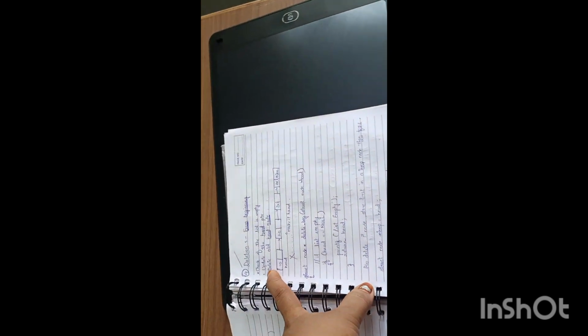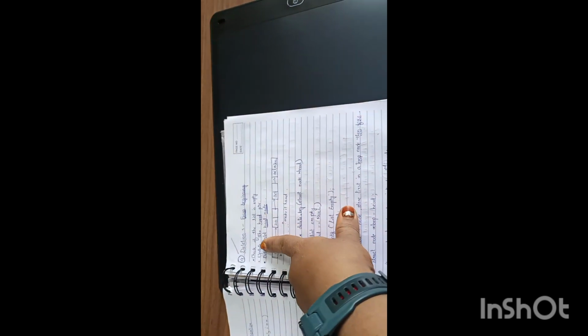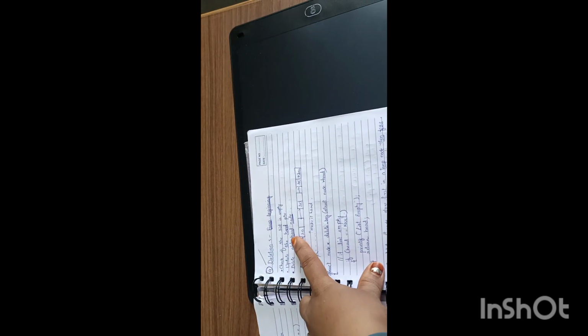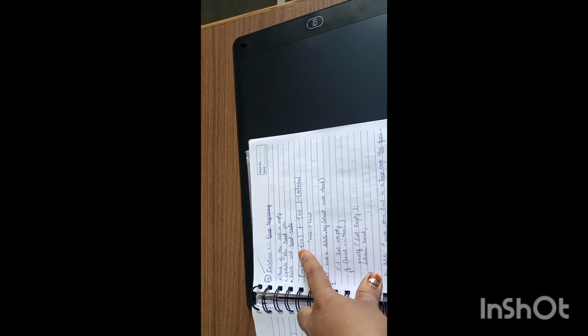Next, we have to see deletion from the beginning. So now the deletion process has 3 points. So, deletion at the beginning. First we have to check whether the list is empty. In an empty list we cannot delete. Next, what we have to do is update the head pointer, and delete the old head pointer.